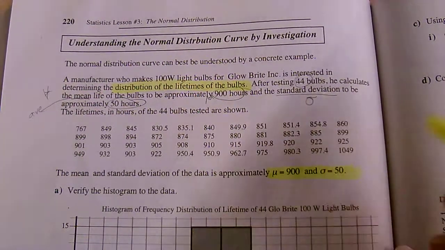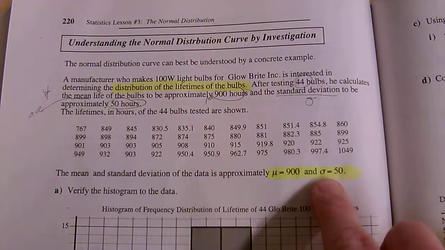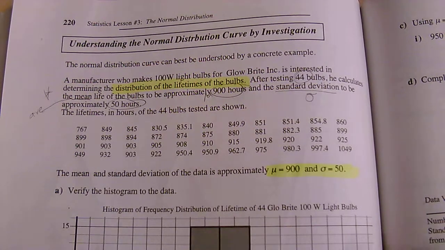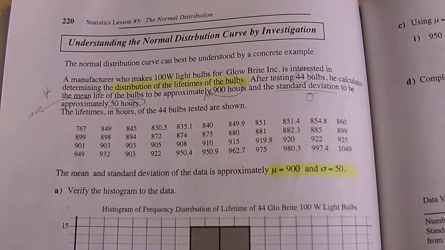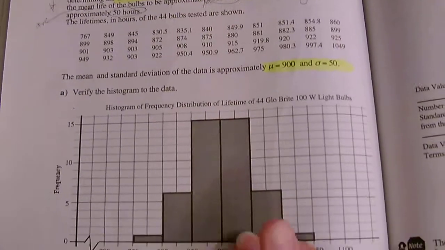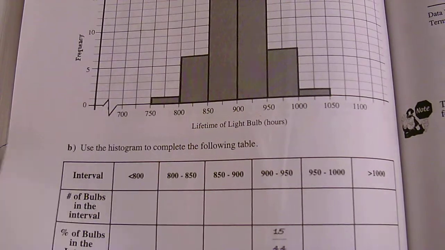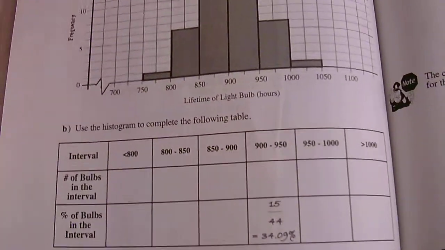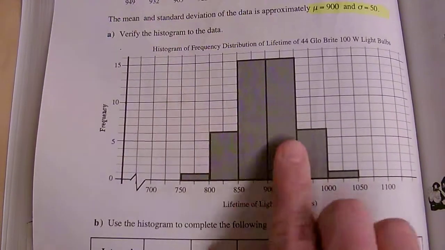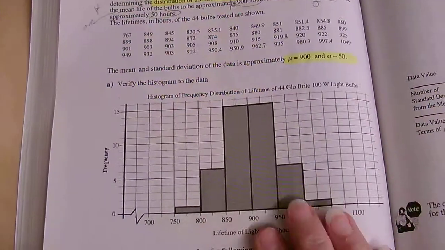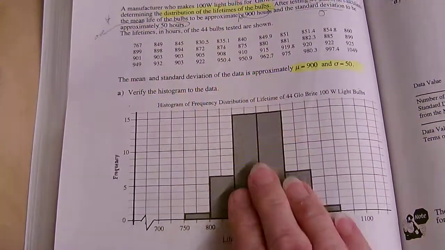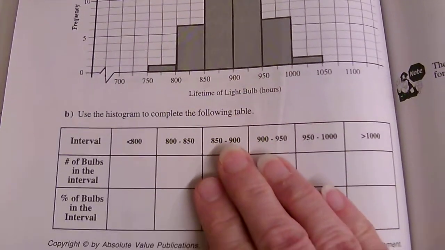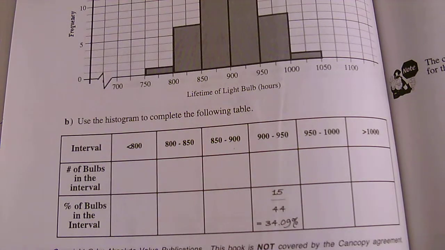Remember, mu means mean and sigma means the standard deviation. So mu is mean, sigma is standard deviation. Okay, so verify the histogram to the data. Basically that's just us saying, yes, this matches this data here. So we're just going to trust that that's the same. And then use the histogram to complete the following table.